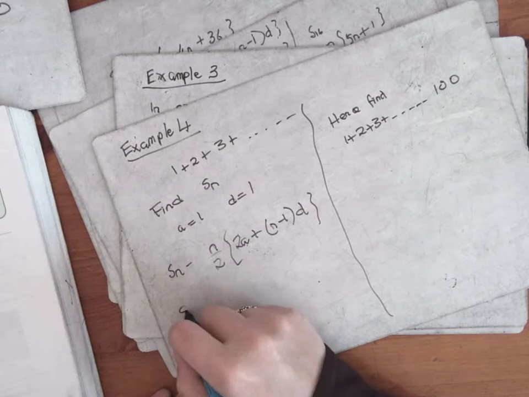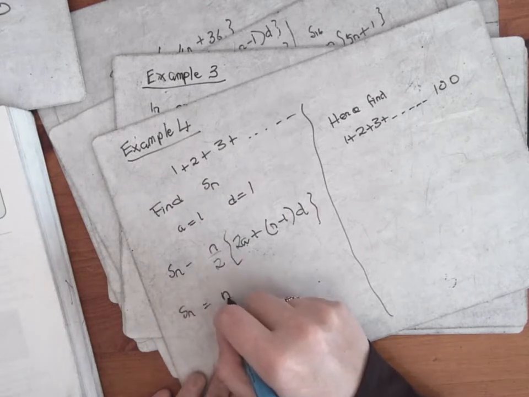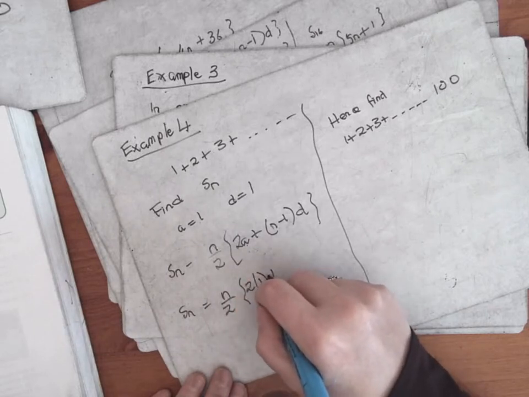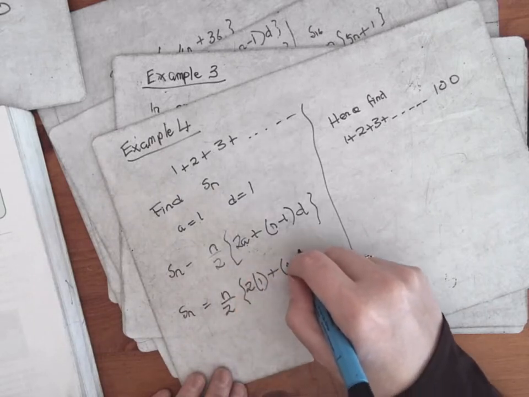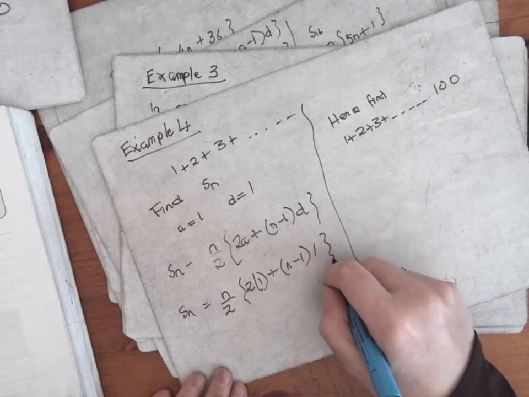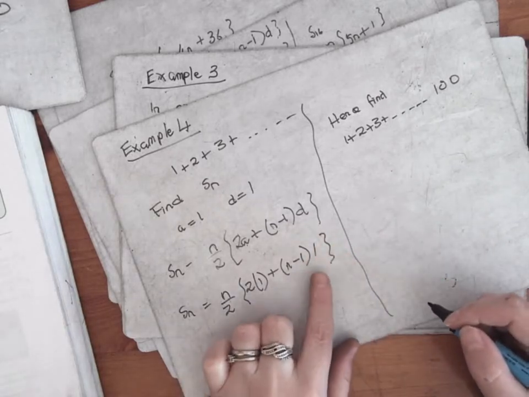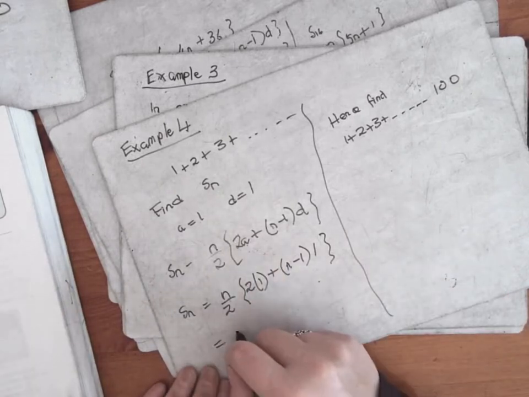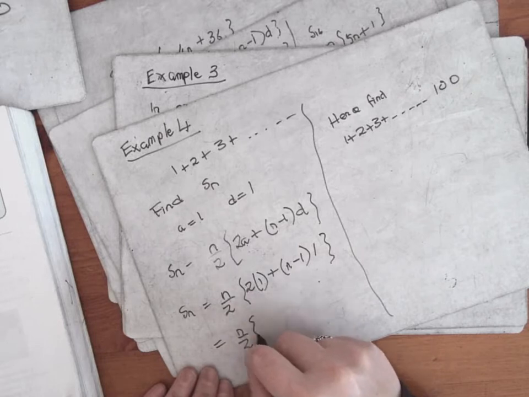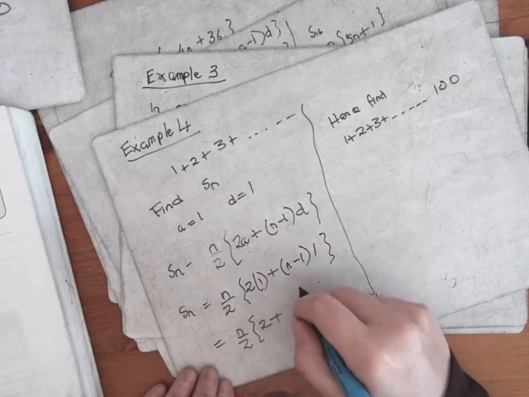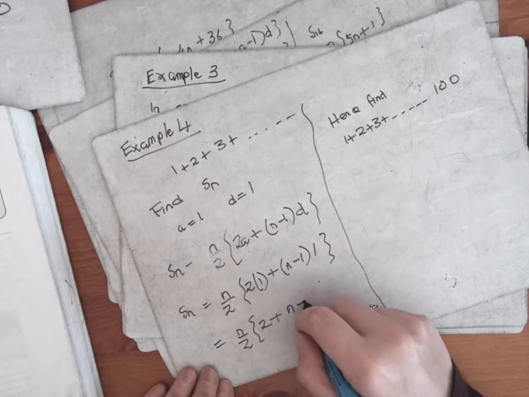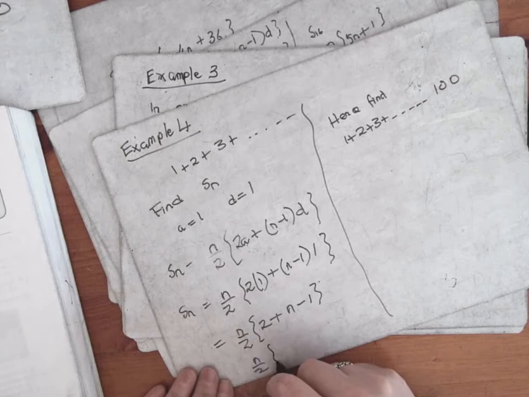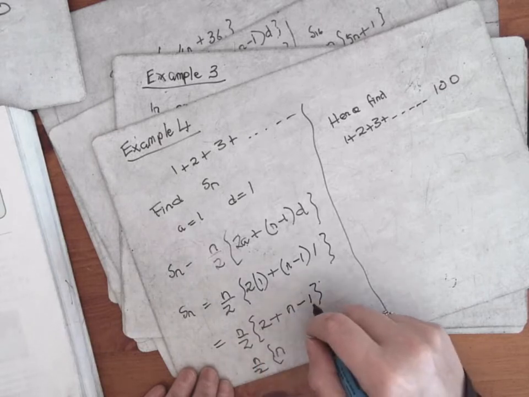So Sn equals n over 2 times 2 times 1 plus n minus 1 times d is 1. Okay, so here I'm just multiplying into the bracket by 1. If it's okay, I won't write it in front, I'll just multiply in. So that's n over 2 times 2, multiply in there, 1 by n is n, 1 by minus 1 is minus 1. So that's n over 2 times n, and 2 take away 1 is plus 1.